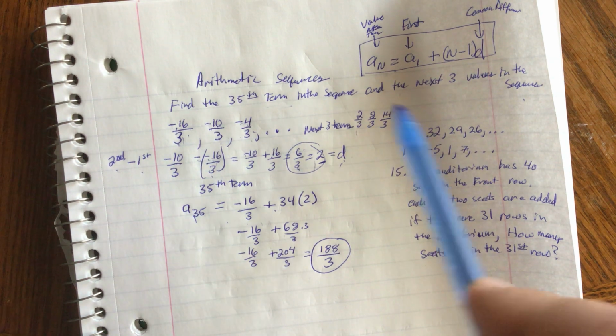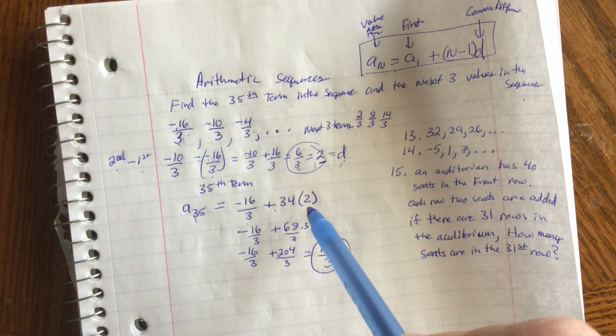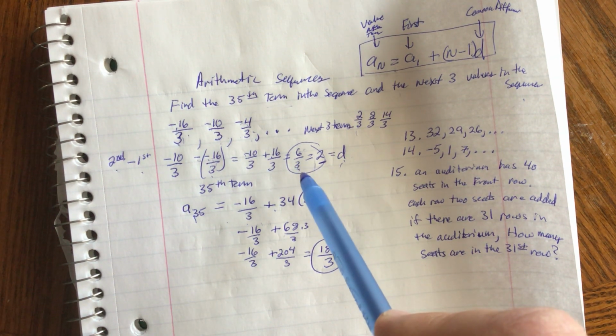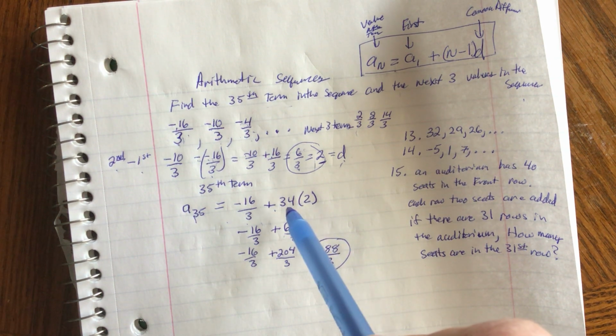Again, it was 35 minus 1. That's how I got the 34. Times d. This is the common difference. I could use 6 thirds in here if I wanted, by the way, and it would still work out fine. I just threw in a 2 because 2 times 34 I can do in my head. So 2 times 34 is 68.